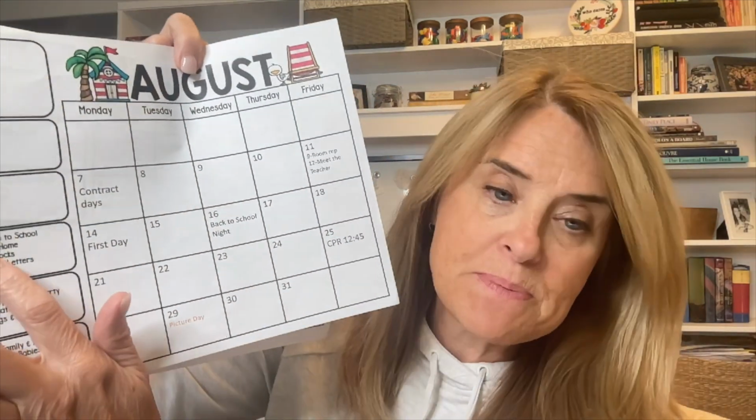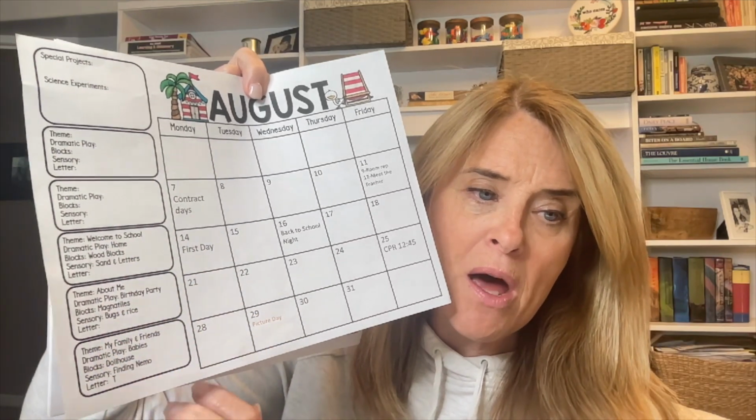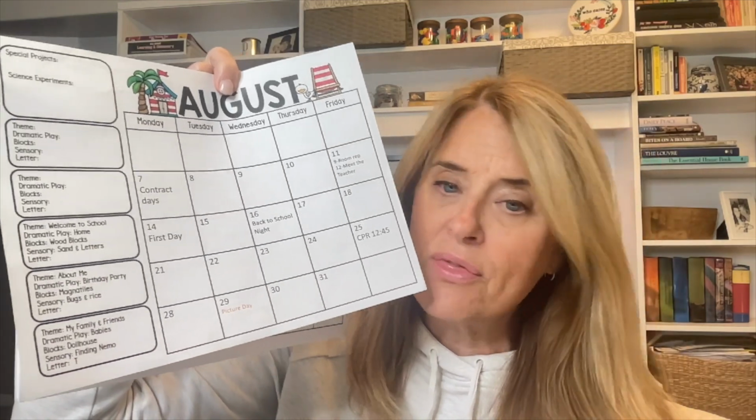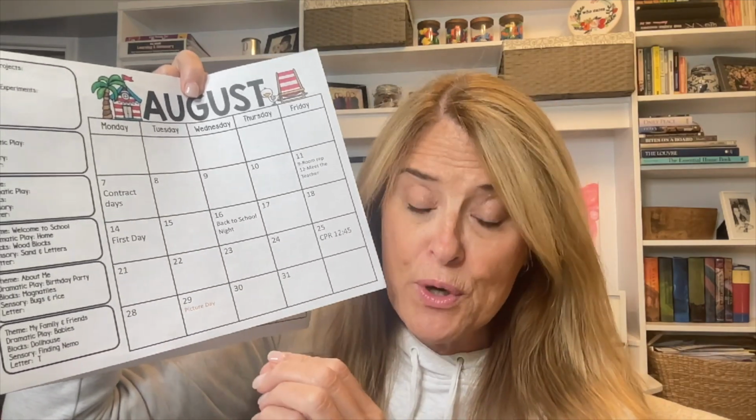But I have spaces here to fill out like dramatic play, block, sensory, letter of the week. I don't start my letter of the week until the third week, but I fill all that in once I go through with the other teacher and we plot out the year.